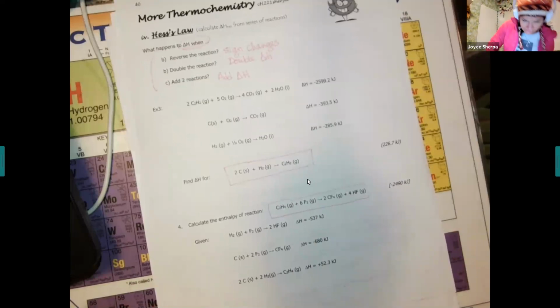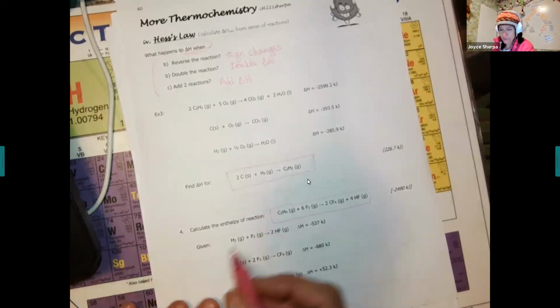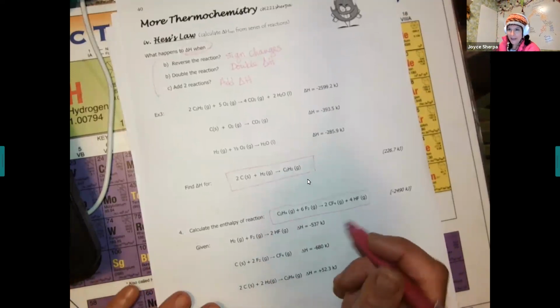And like I mentioned as we were going through the study set, I think it really helps to, one, use color, and make sure you can erase.